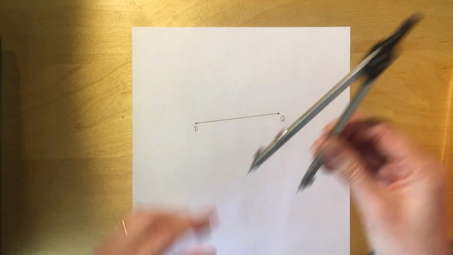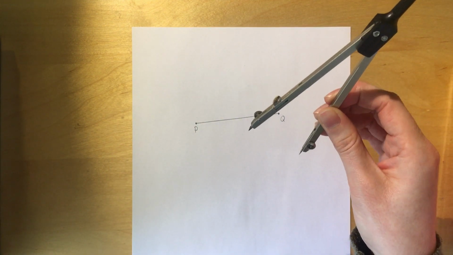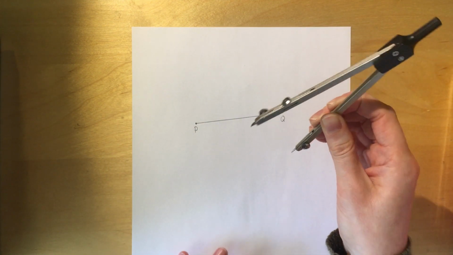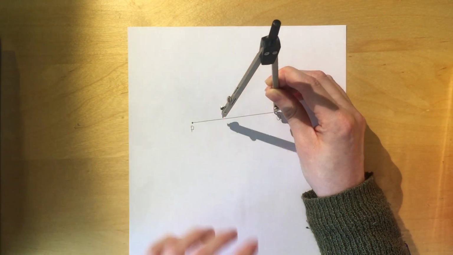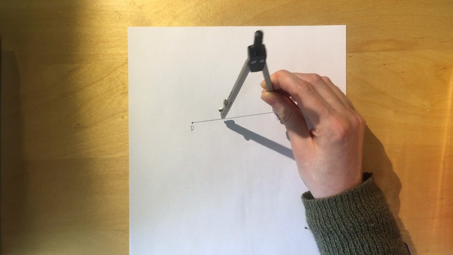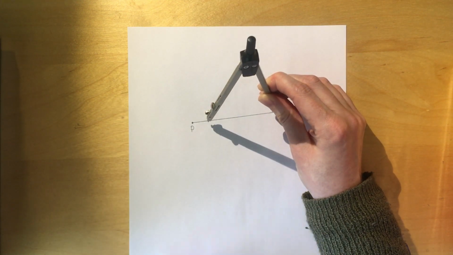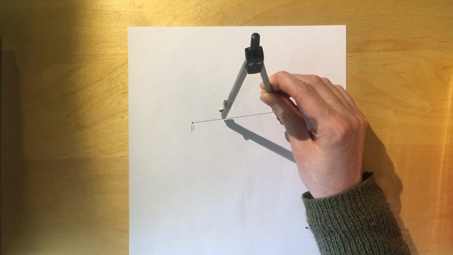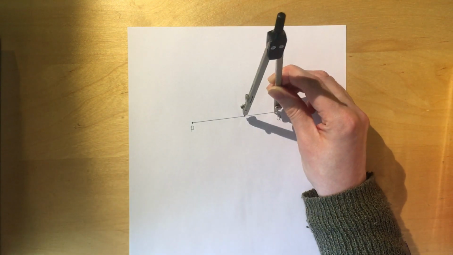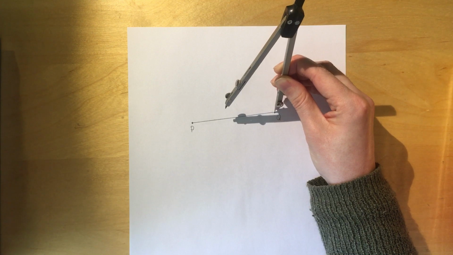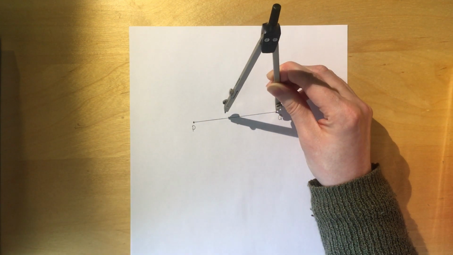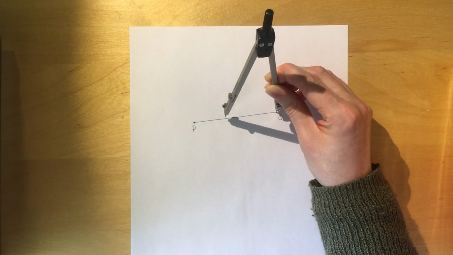To begin, you choose a radius for your compasses. It doesn't really matter which radius you choose, as long as you choose a radius that is at least as large as half of our line segment. So this would be fine, this would be fine, but this would be too small. So just pick any radius. I'm going with this one, and when you do, don't touch it anymore because we need it to make two different arcs.